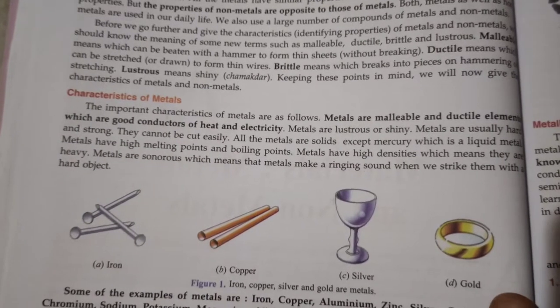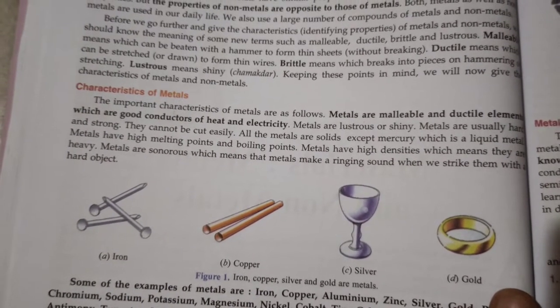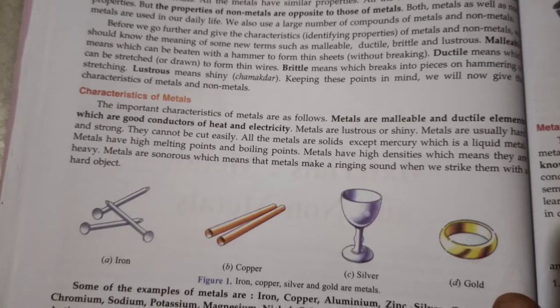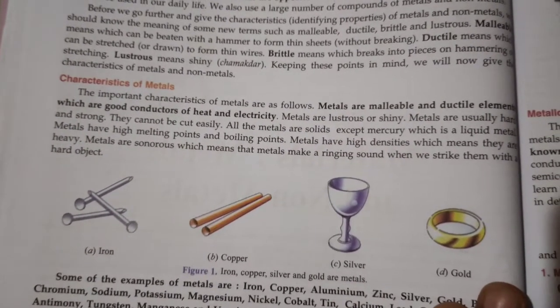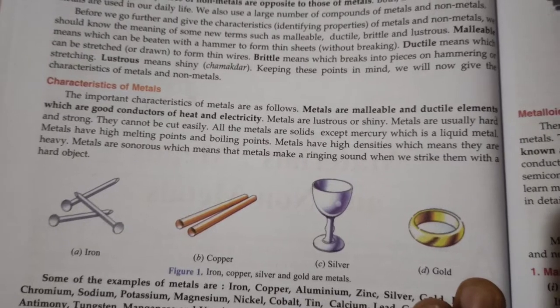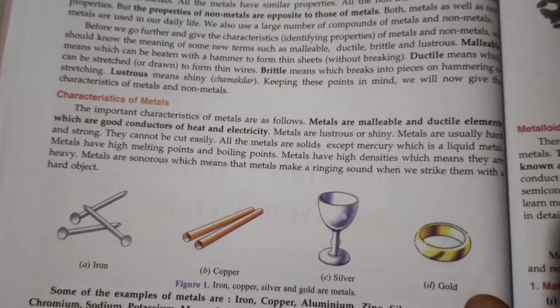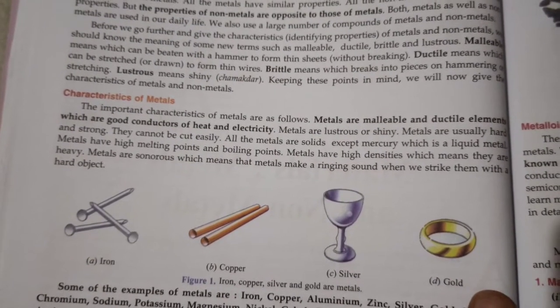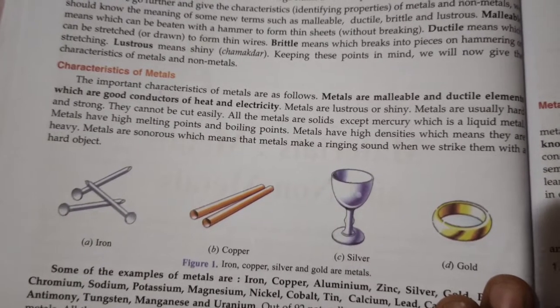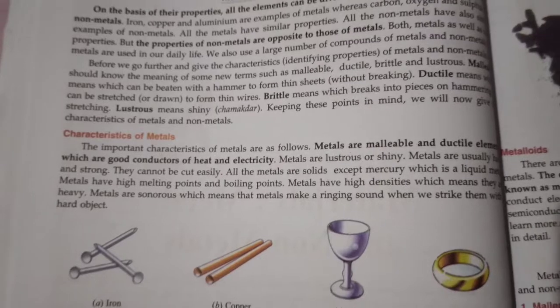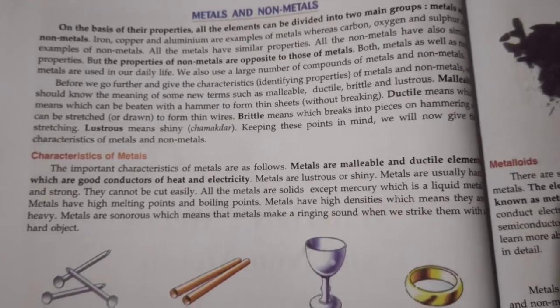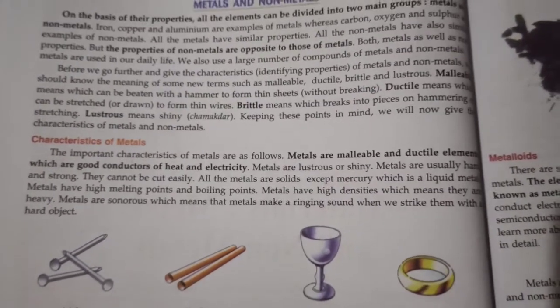Metals are malleable and also ductile in nature. They are good conductors of heat and electricity. Metals are lustrous, they are shiny in appearance. Metals are usually hard and strong and cannot be cut easily. Metals are solid except mercury, which is a liquid. One important thing to understand is that all metals are solids except mercury. Mercury is a liquid metal.